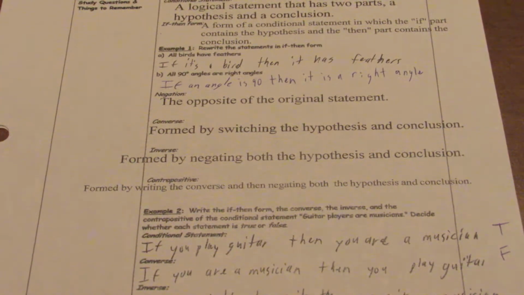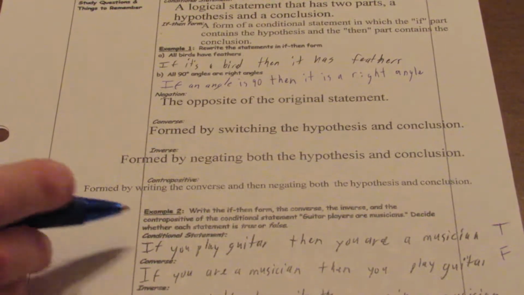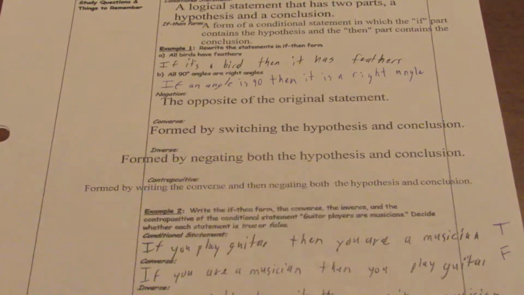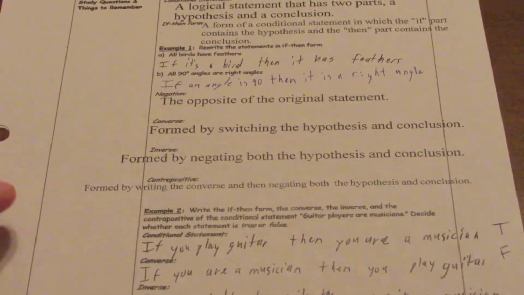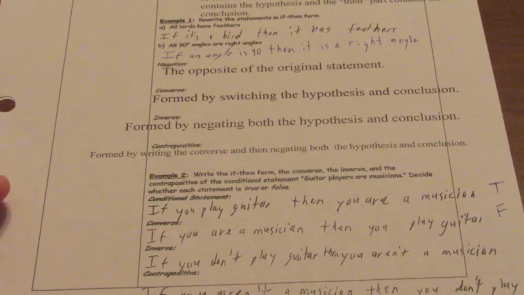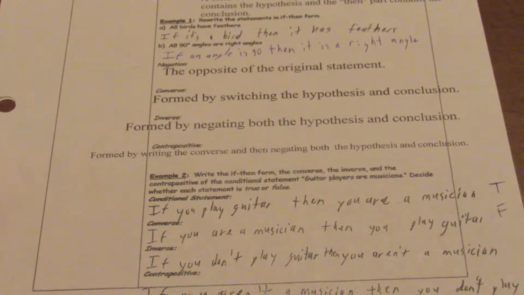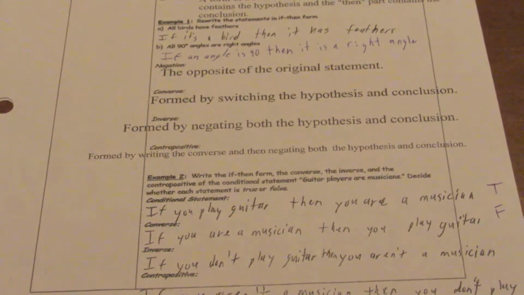Then we have our inverse. So our inverse, we're going back to this original statement and putting in nots. Okay. So again, the wording changes a little bit just so it makes sense. But if you don't play guitar, then you aren't a musician. Okay. This would also be false.